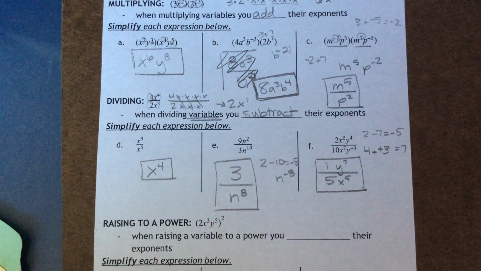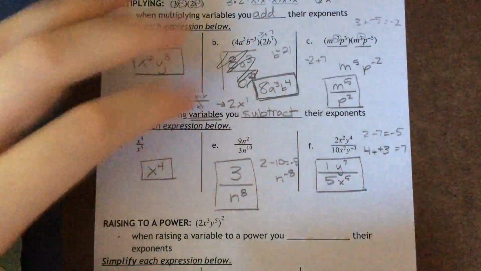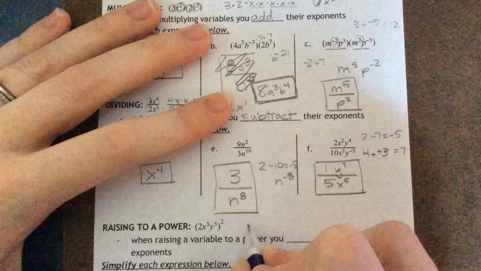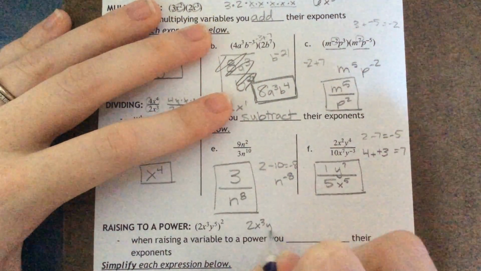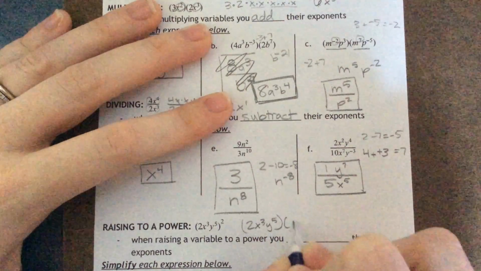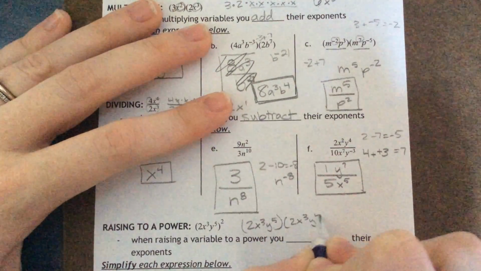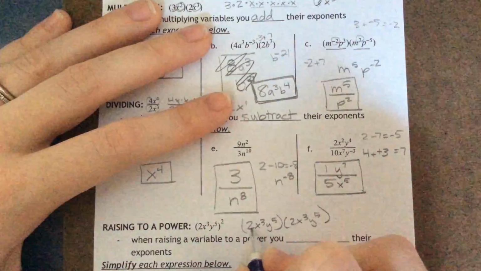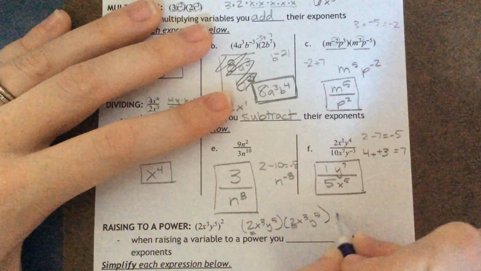Now we're going to look at raising to a power. When you raise something to a power, this is the same as 2x cubed y to the 5th times 2x cubed y to the 5th, which means if you're multiplying, you're going to multiply the coefficients. So 2 times 2 is 4.